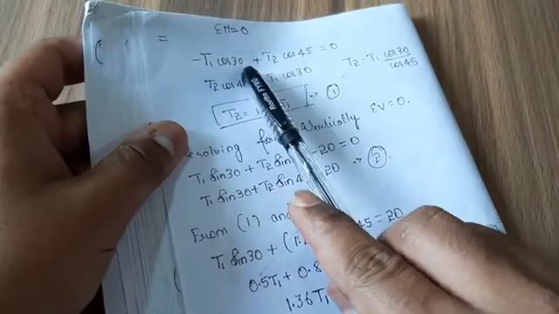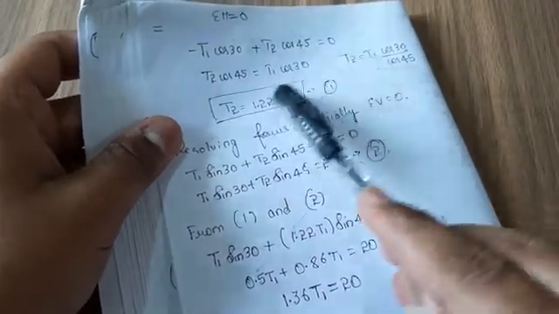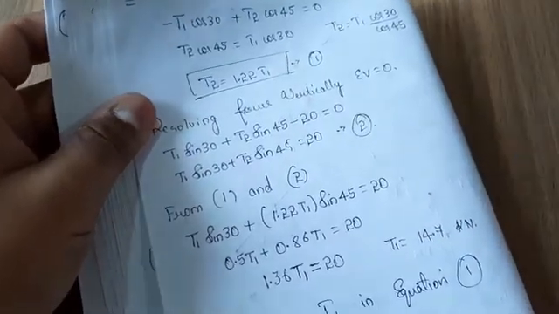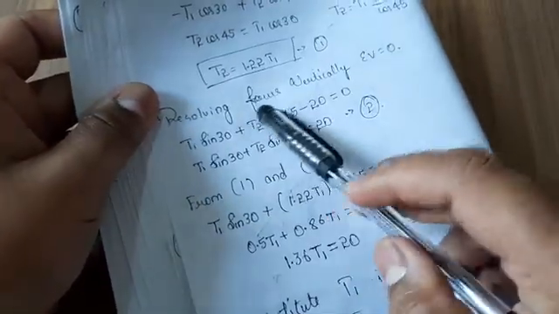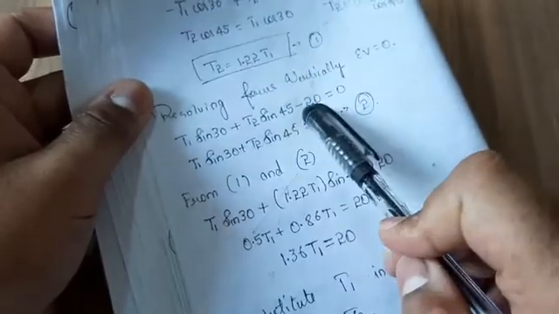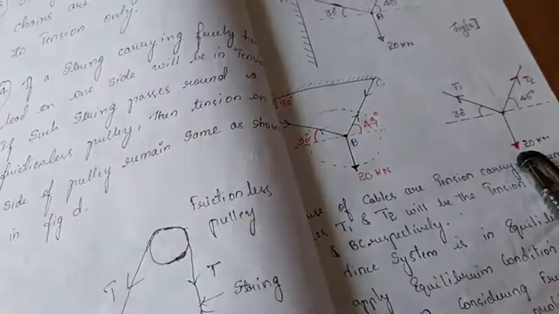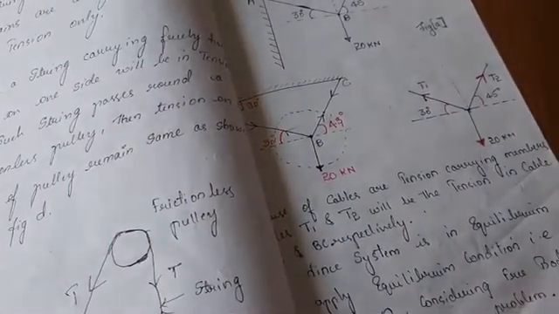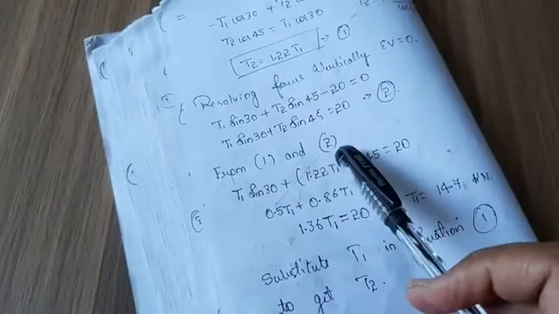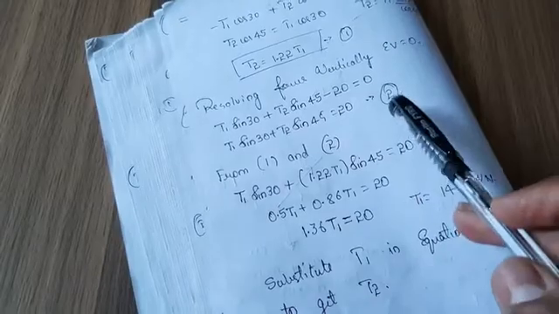So minus T1 cos 30 plus T2 cos 45 equals 0. After solving this, you will get T2 equals 1.22 T1. Now again resolving forces vertically, the vertical components are this and minus 20. How did you get this minus 20? This is the vertical force acting downwards, hence it is minus 20. Transferring it to the right-hand side, you will get the second equation.